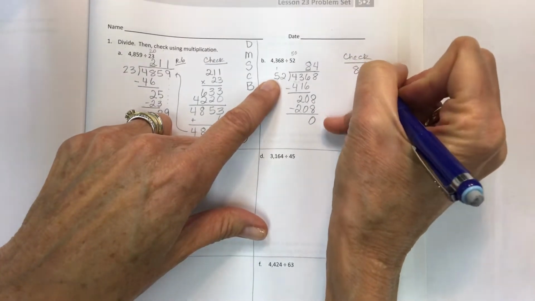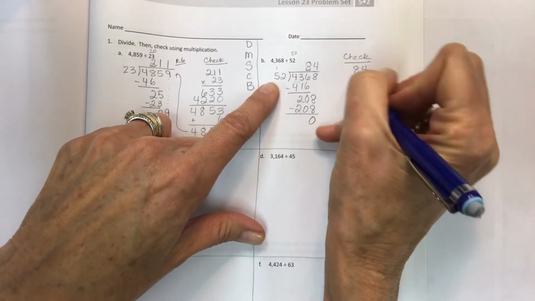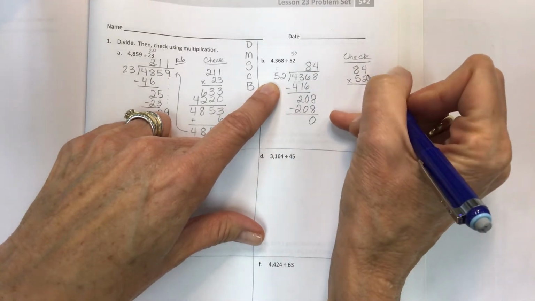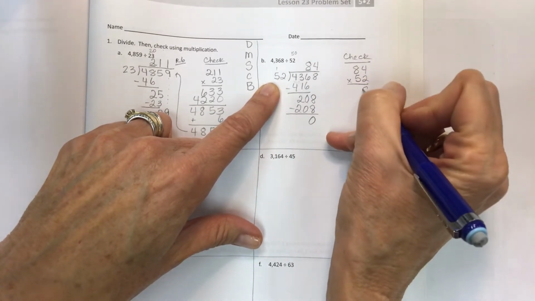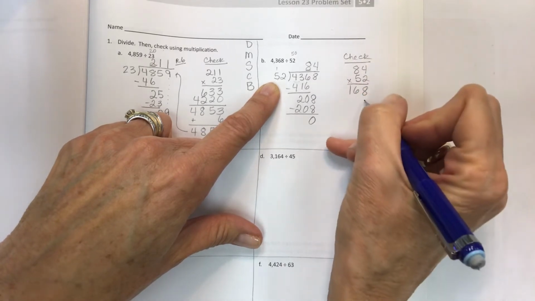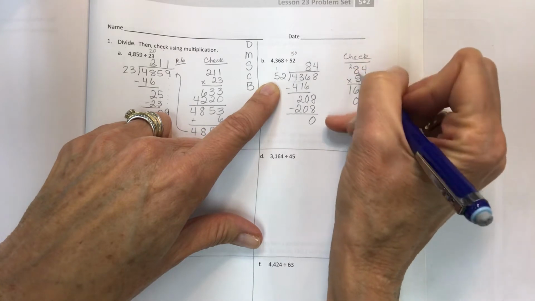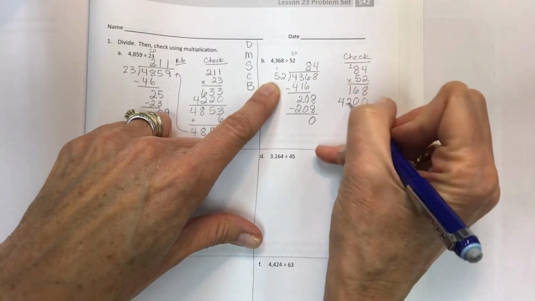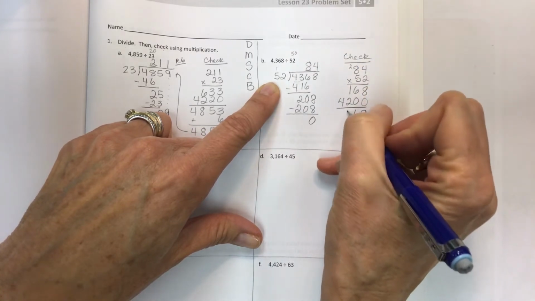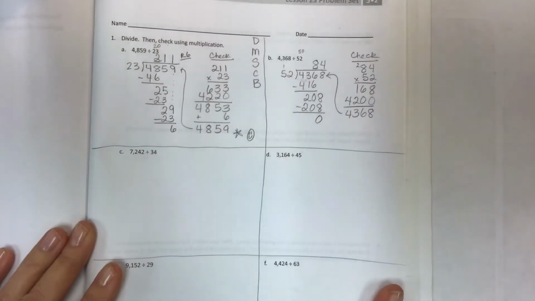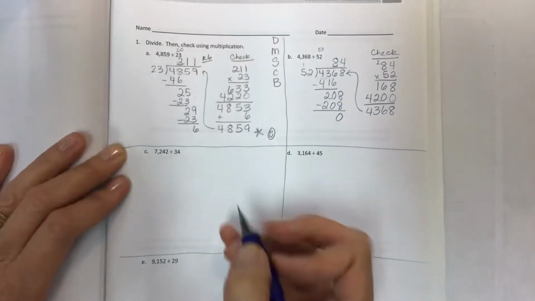You just take your 84 times 52, multiply. You can do those in any order, remember, 52 on top or 84 on top, either way. 2 times 4 is 8, 2 times 8 is 16. Hold that with the 0 or leave it blank. 5 times 4 is 20, and then 40 plus 2 is 42. Add everything up, and you should end up with what you started with. Okay, hooray. Let's do another one.